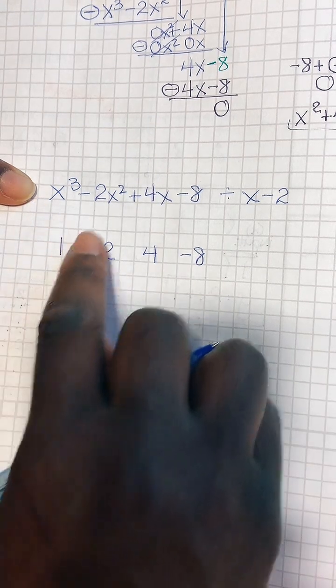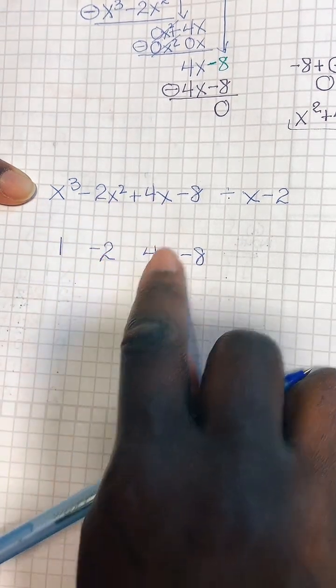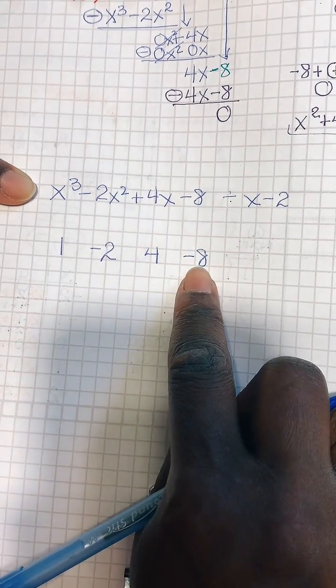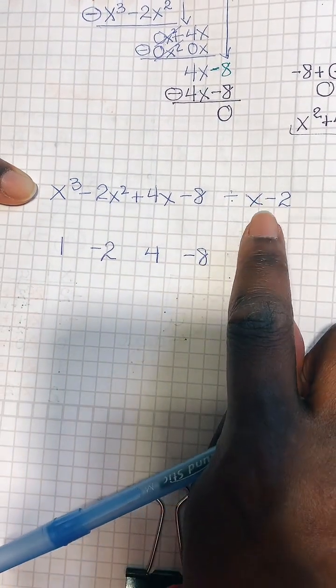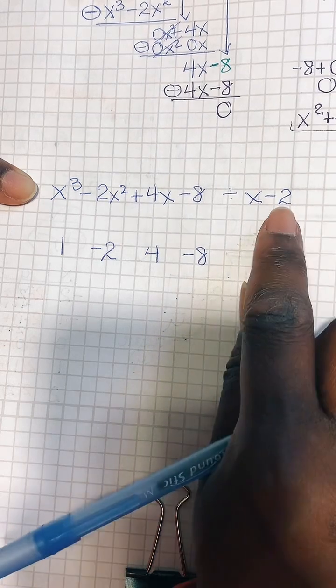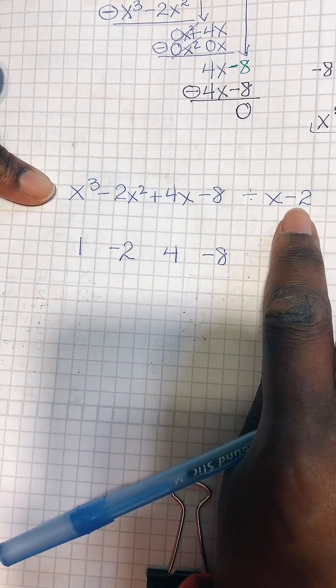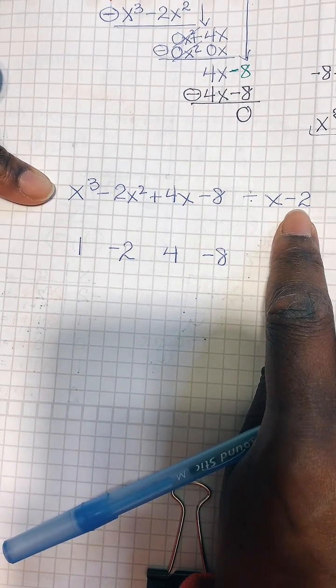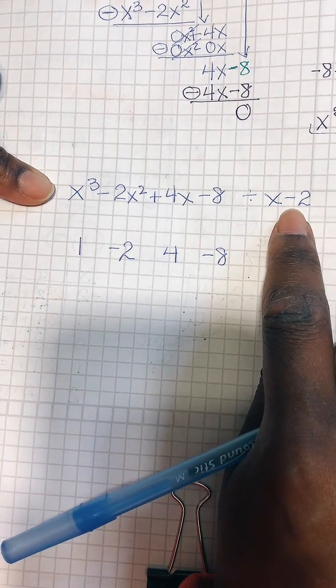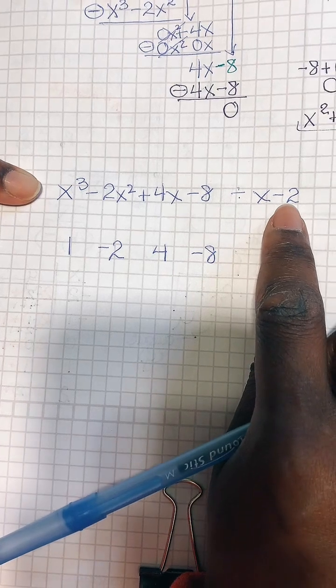So if you take the coefficients, the divisor you're always going to take as a key, and you're going to take the opposite of what you see. Now, you see x minus 2.